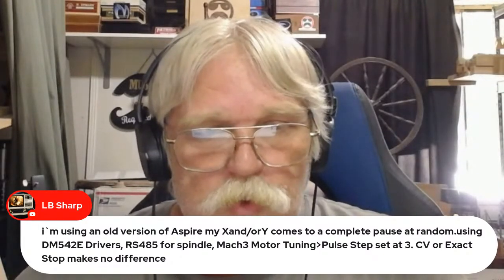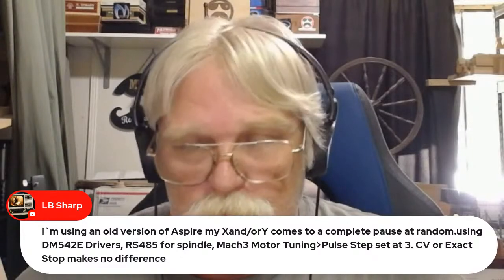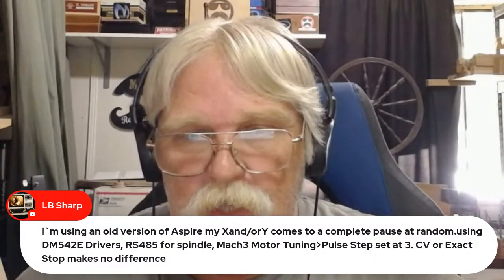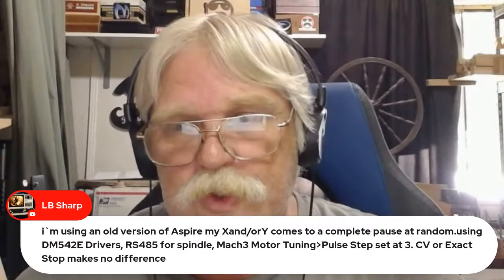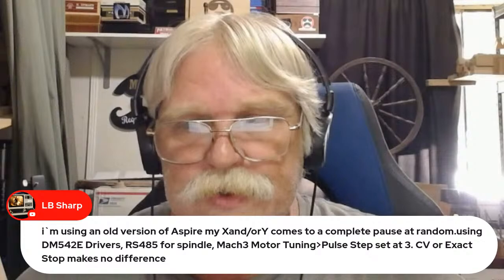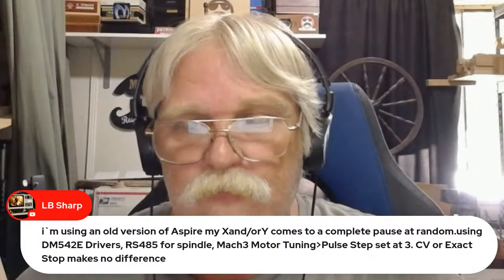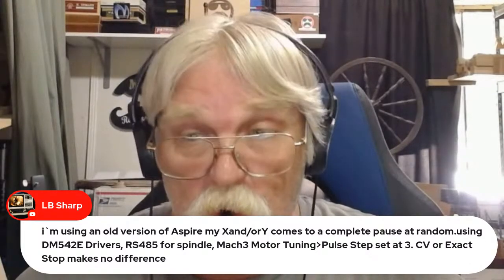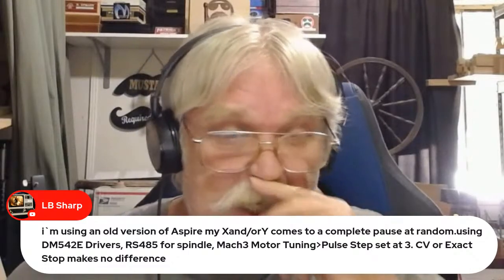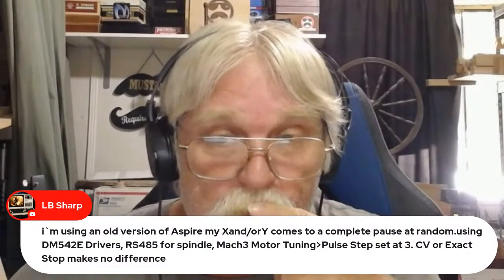Let's see. Which post processor do you use? I don't know how well versed you are in G-code, but take a look at the G-code and see if there are any pauses in that G-code, if you can spot any. If there are none, it comes to a complete pause at random.